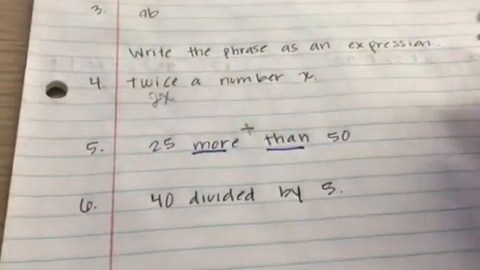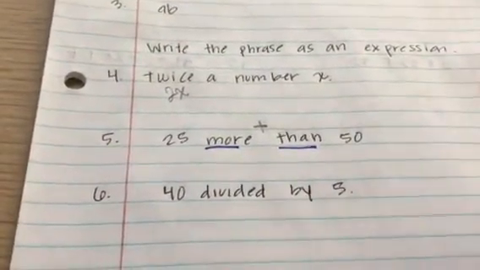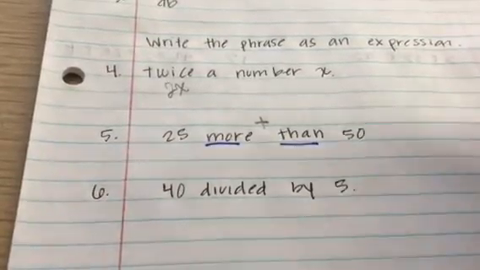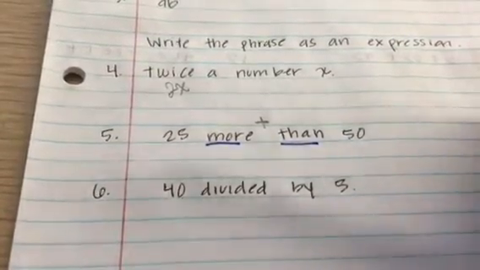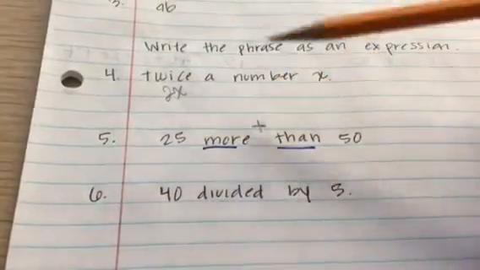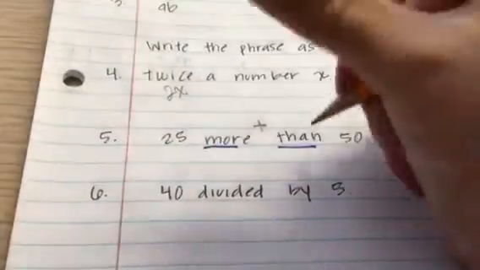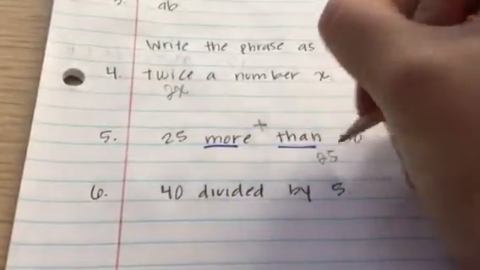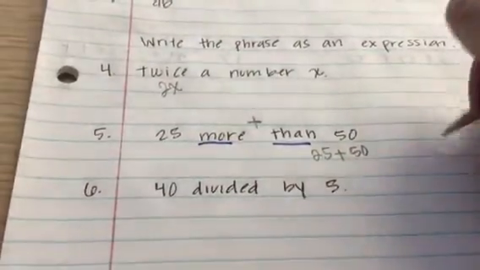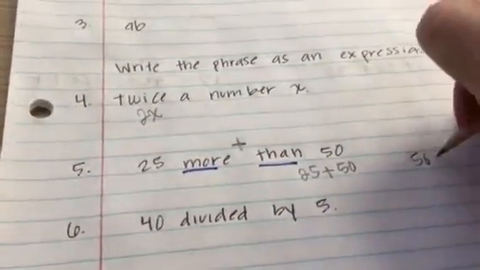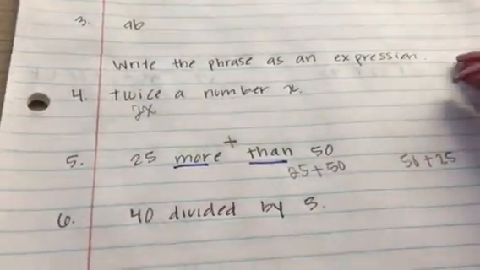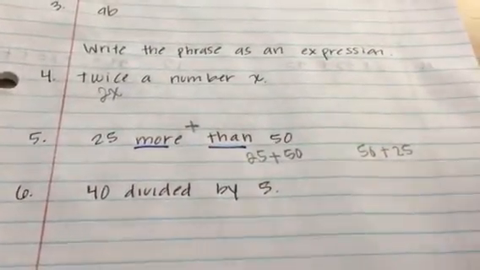We have a worksheet that has operation words in Miss Ellsworth's notebook, and it's actually a pink sheet. We also have that in your pamphlet. So definitely more than represents plus. So we would write 25 more than 50, or you could also write 50 plus 25. Remember that addition is commutative, but it would not be the same case for subtraction.